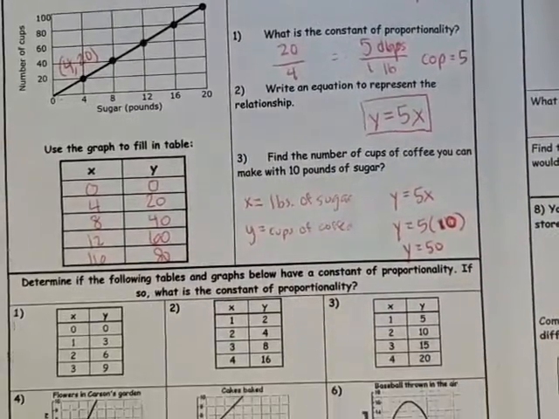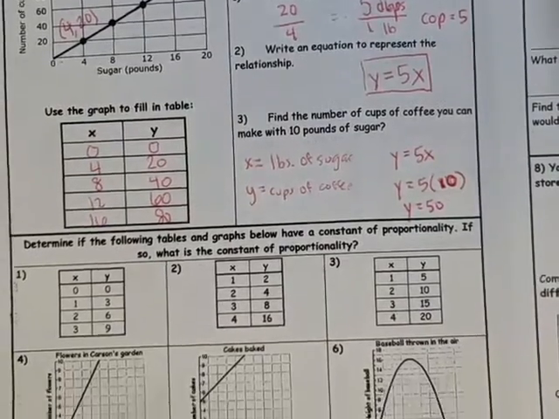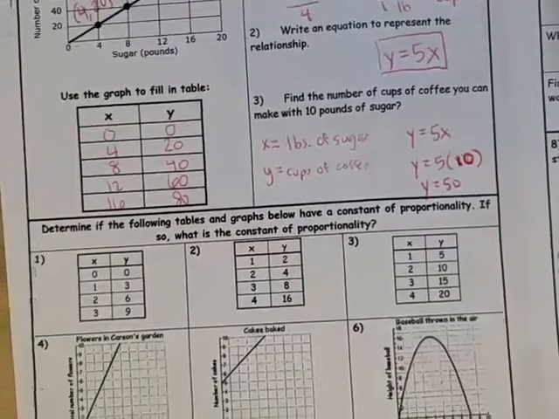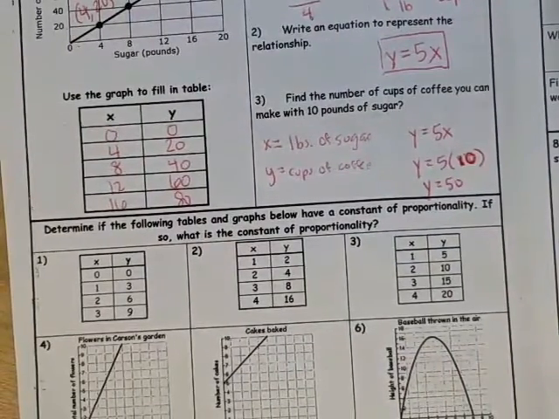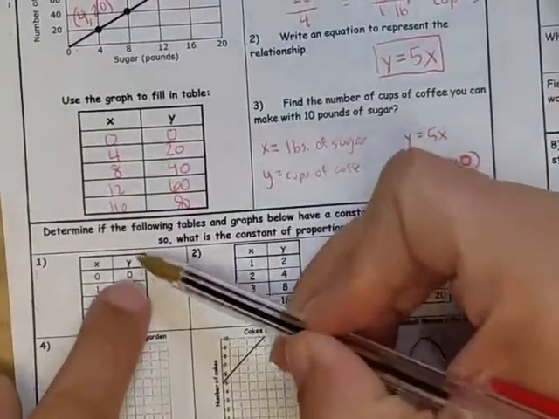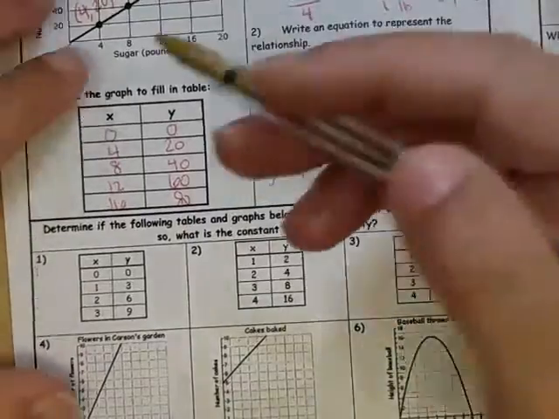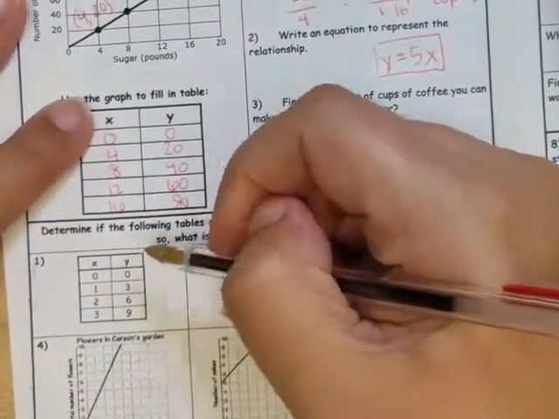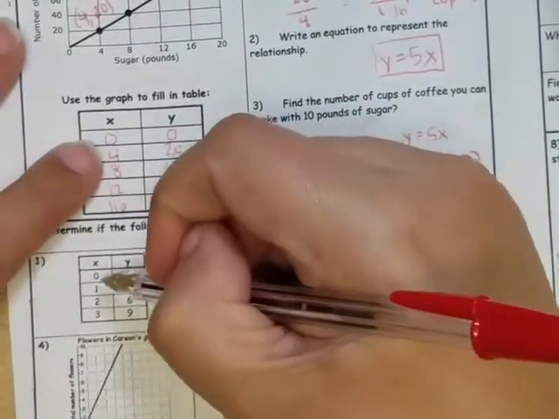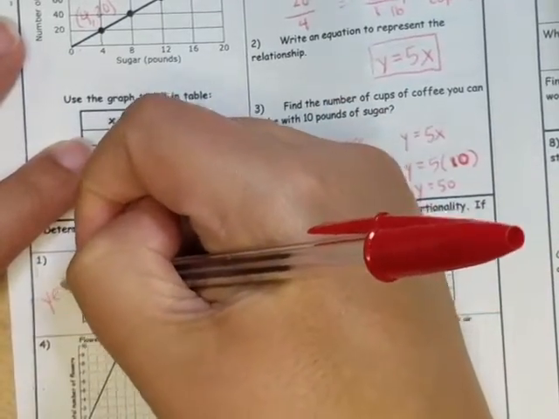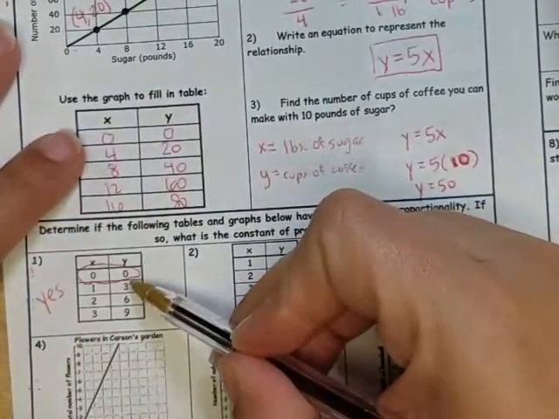All right, down below, we're going to determine if the following tables and graphs have a constant of proportionality. If so, what's the constant of proportionality? So what you want to do is take y and divide by x, and if you get the same number every time, then you're good. You can't take 0 divided by 0 and get what you want, but because it goes through the origin, we can already say yes.